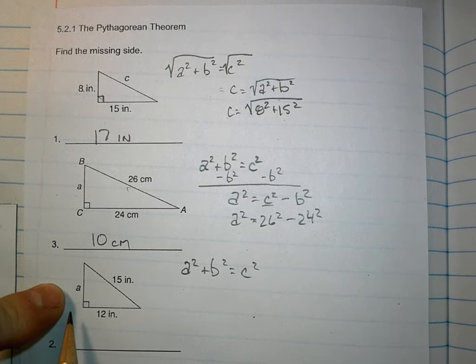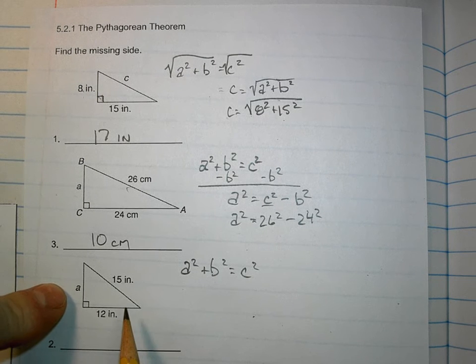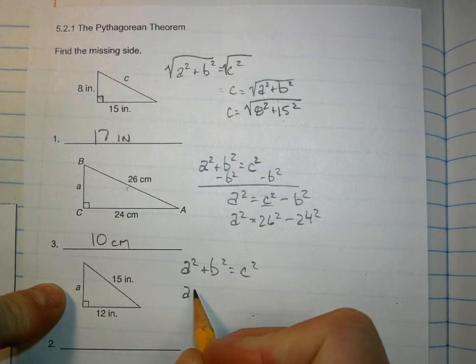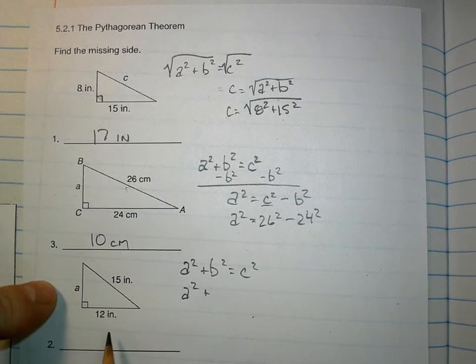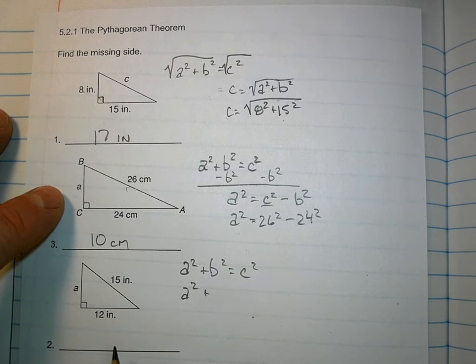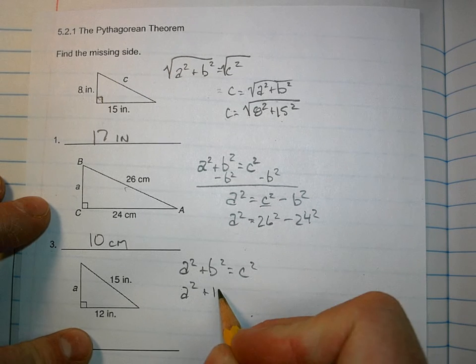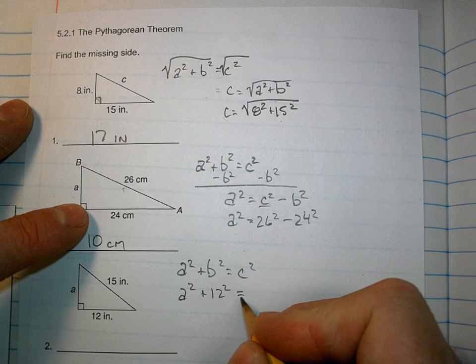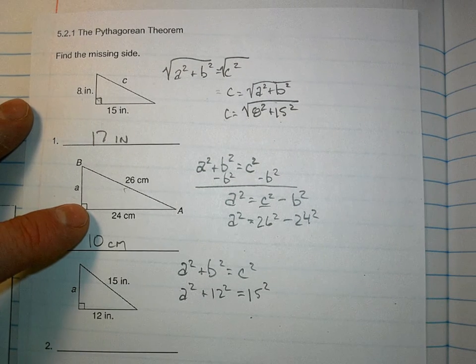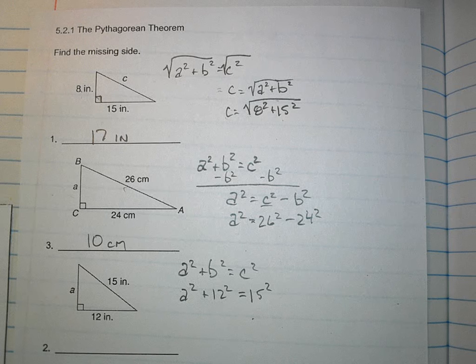What's A? We don't know, it's just A. What's B? Landon, what's B? 12. So 12 squared equals, what's C? 15. 15 squared. Type that in, nsolve, and search for A.